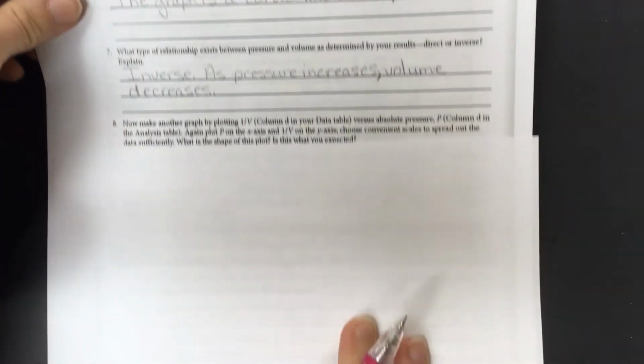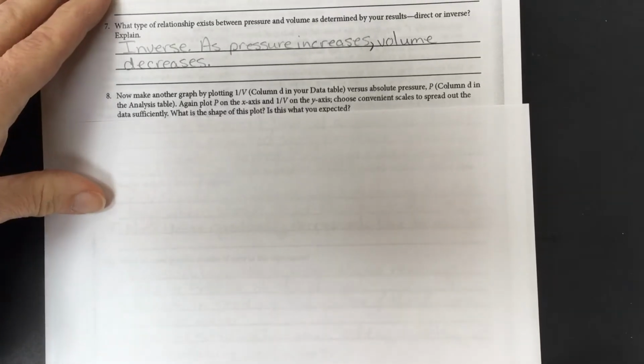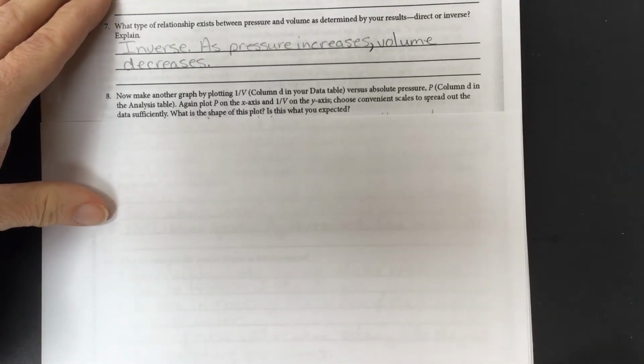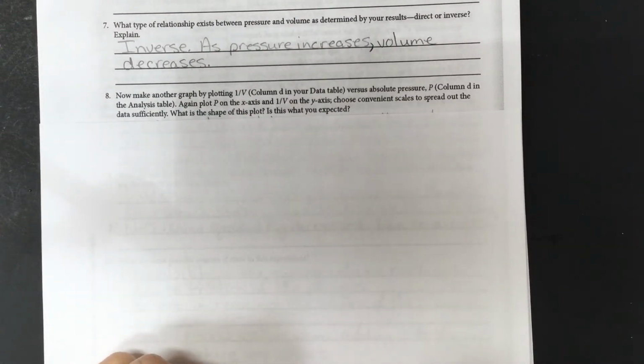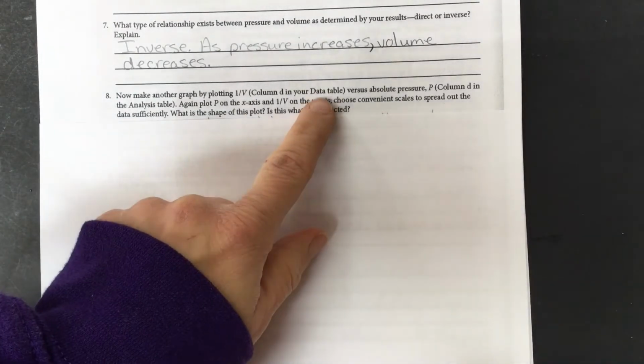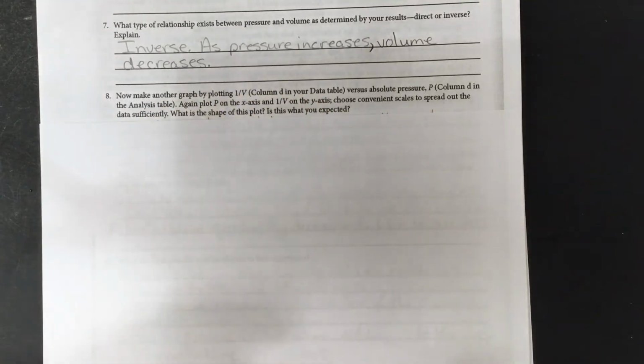Now, they want you to plot another graph. They want you to plot 1 over V, which is column D in your data table, versus absolute pressure, which is column D in the analysis table. So 2 different tables. Be careful here. This is where I got caught up a little. I got a little mixed up in my numbers, and I started plotting them wrong and had to go back and erase a few points.